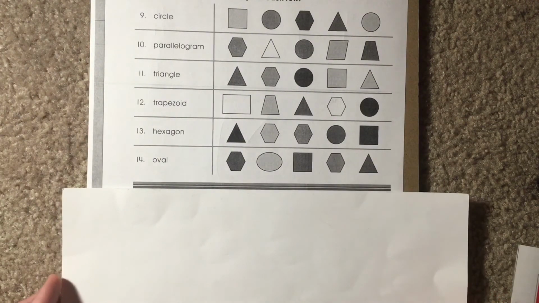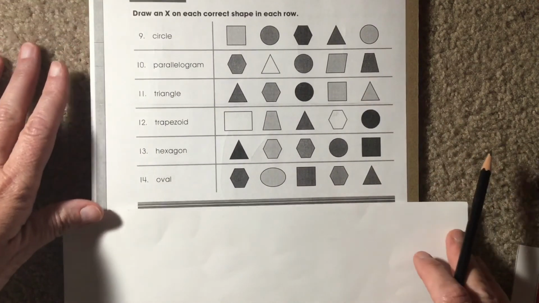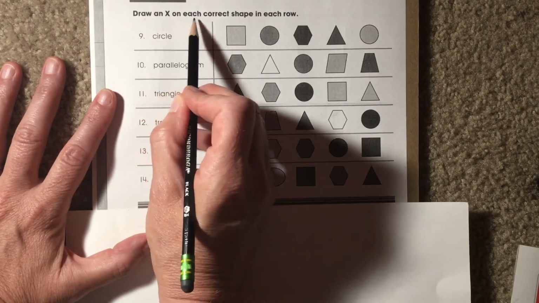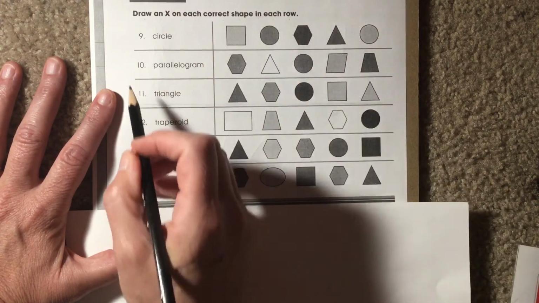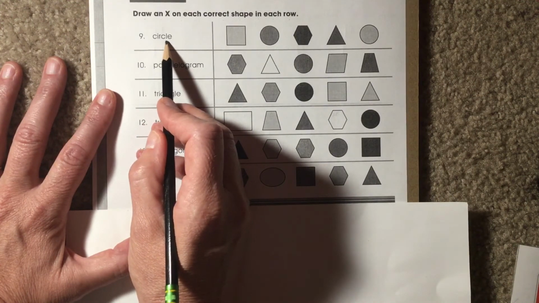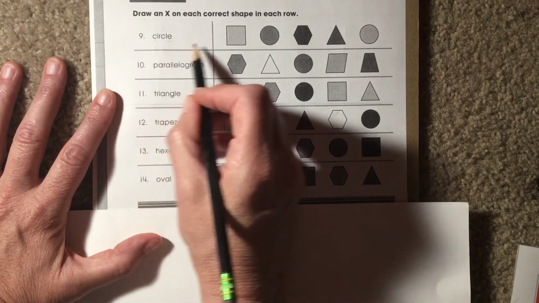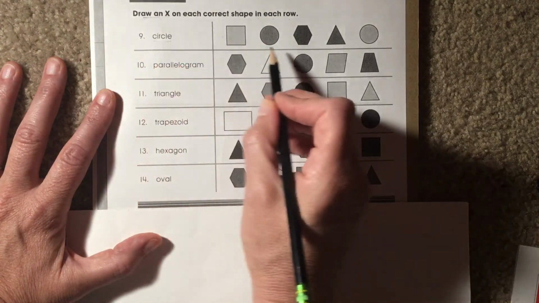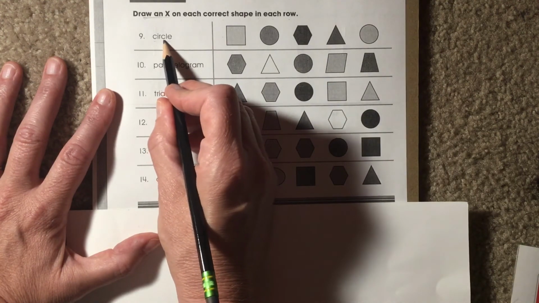And we will start out with a little more geometry. This time, we are going to draw an X on each correct shape in each row. So each row is going to give us the name of the shape. For example, this shape is circle. So we go to these shapes and we're going to draw an X on each of the shapes that are circles, okay?